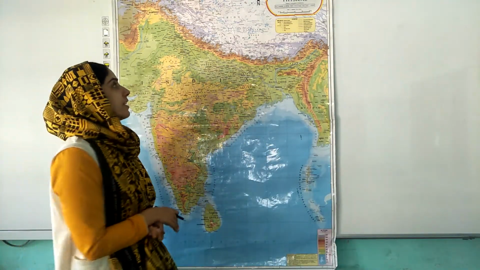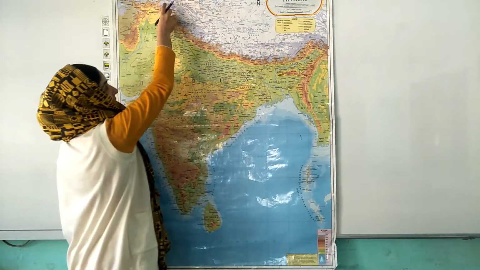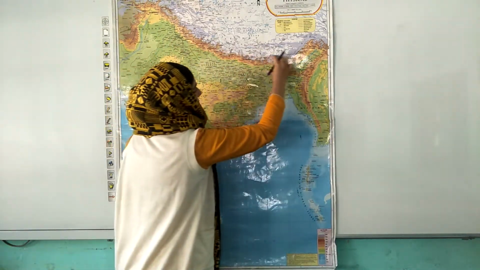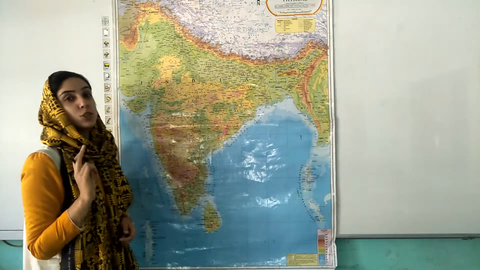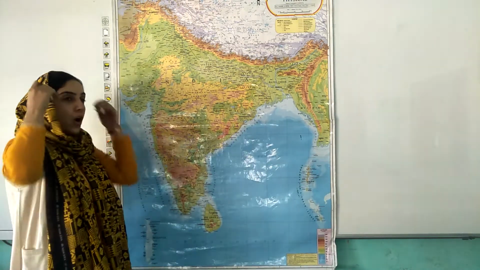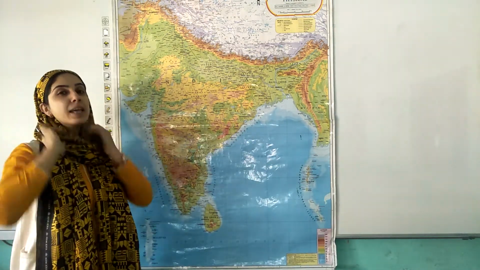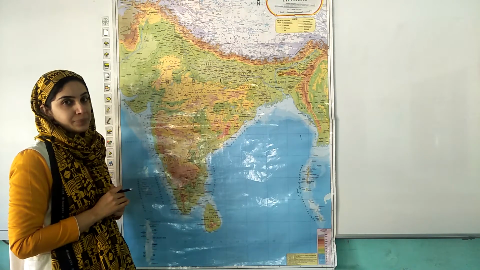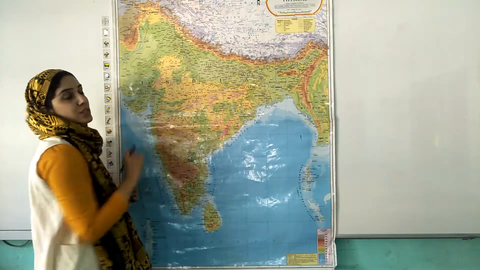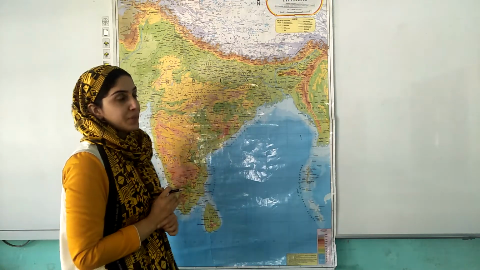Starting with the various physical divisions of India, first of all, we have the first and the major physical division of India, that is the northern plains, or we can say the Himalayan part of India. The northern plains of India consist of mountains.